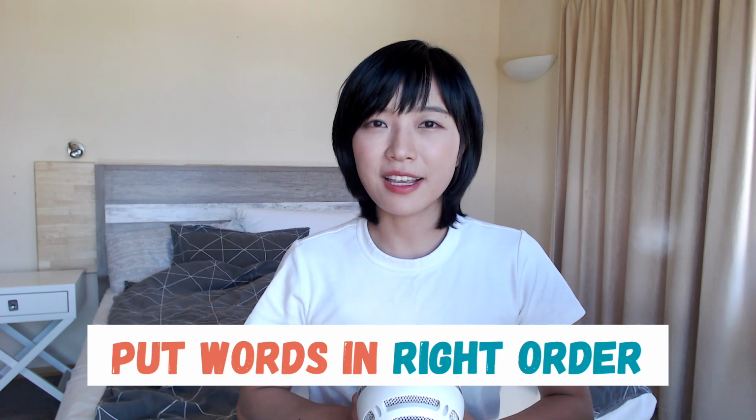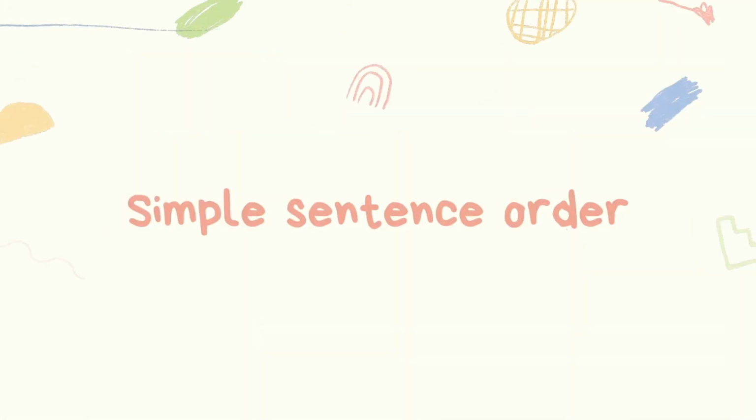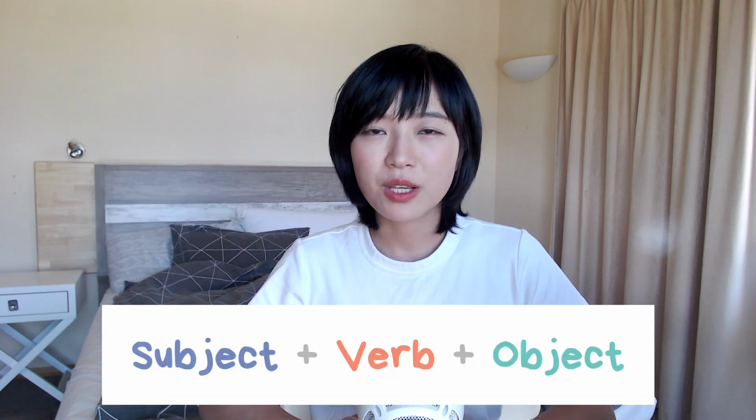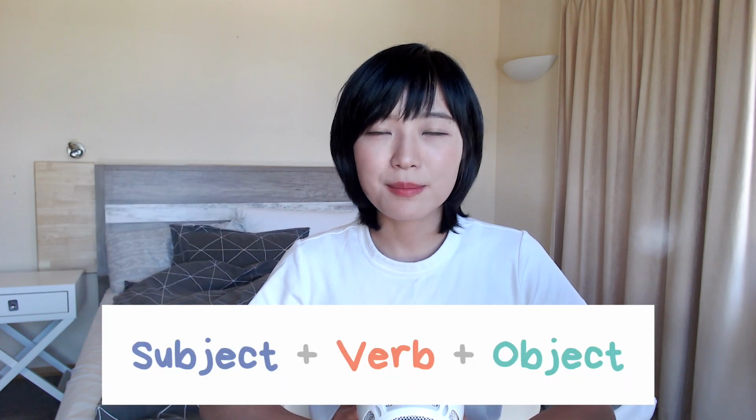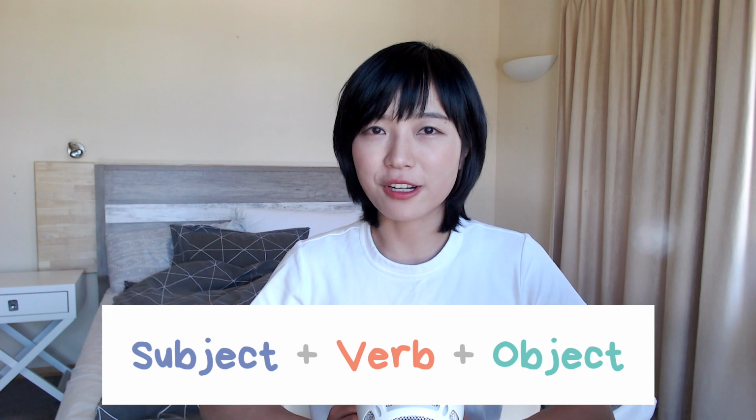It's actually quite easy to transform an English sentence into a Chinese one. The trick is to put the words in the right word order. When it comes to simple sentences, such as I study Chinese, Chinese sentences follow the same word order as English, which is subject plus verb plus object.